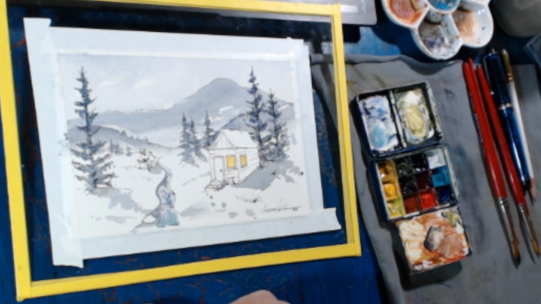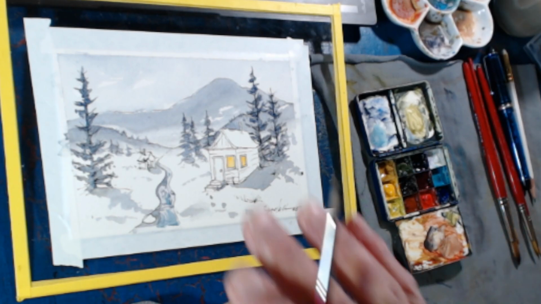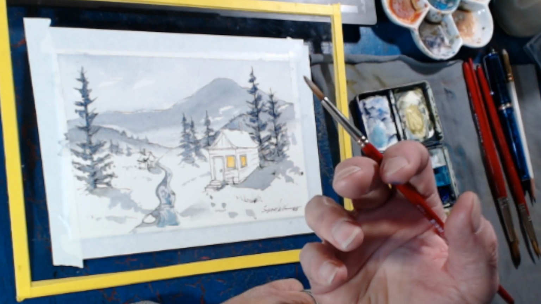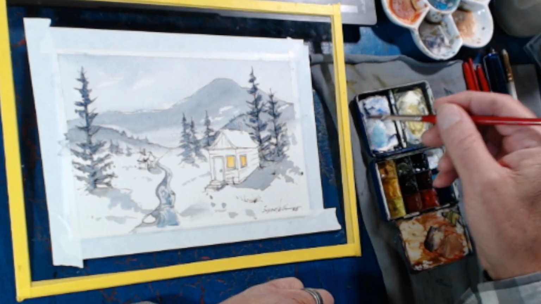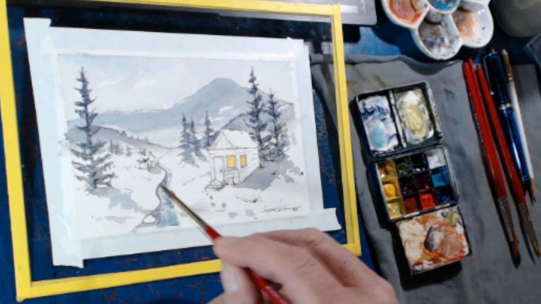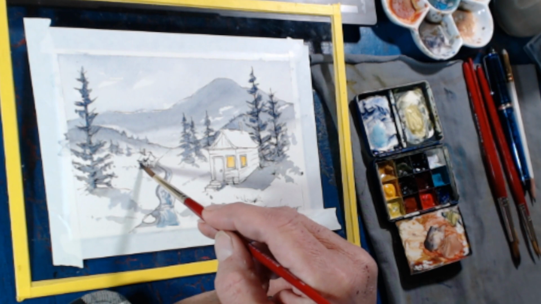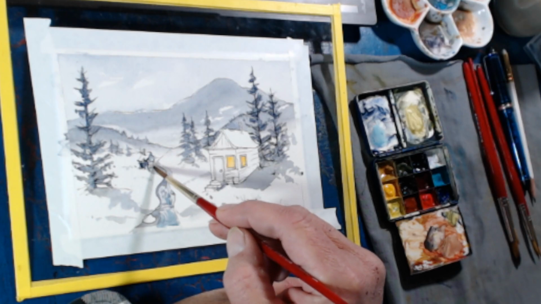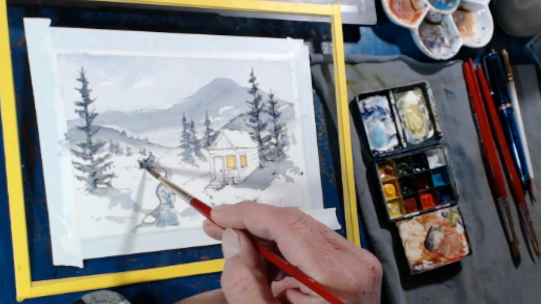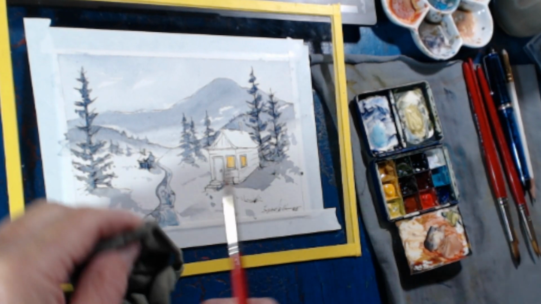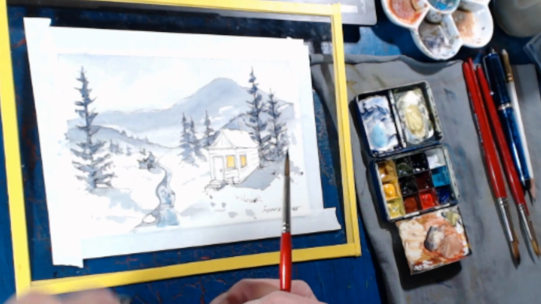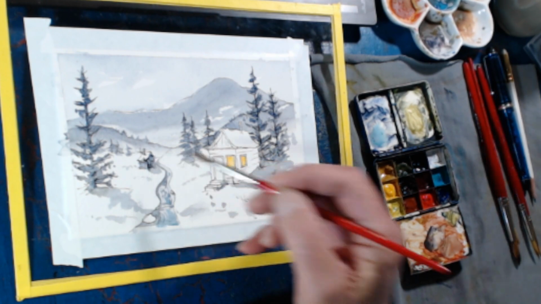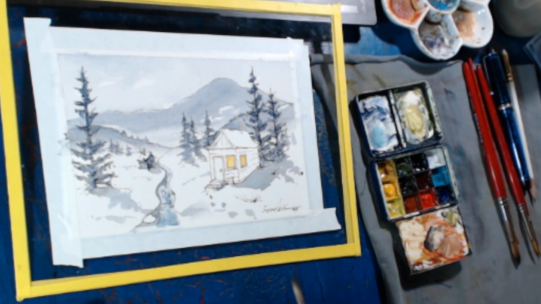The house in the background, I am going to say that it is far enough away that aerial perspective has pulled the color out of it. And it is just pretty much like the trees, a single color. Although this side I think should be lighter than this side, maybe even a little bit lighter than that.